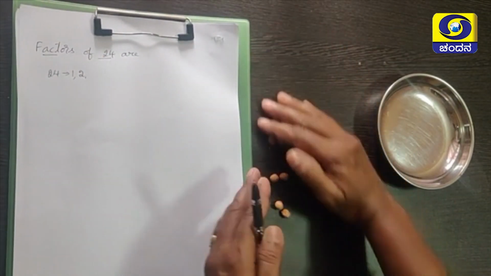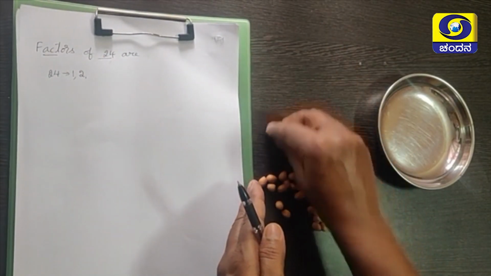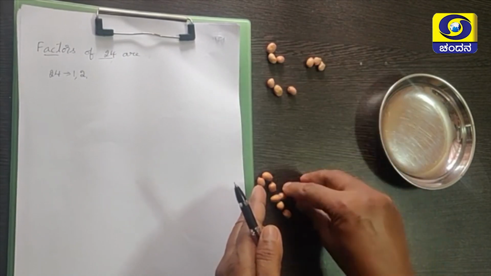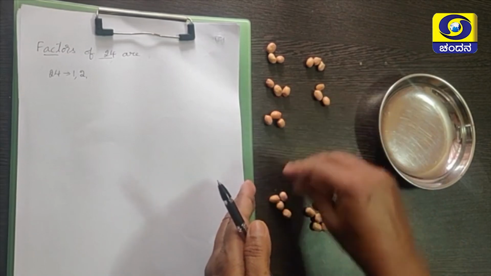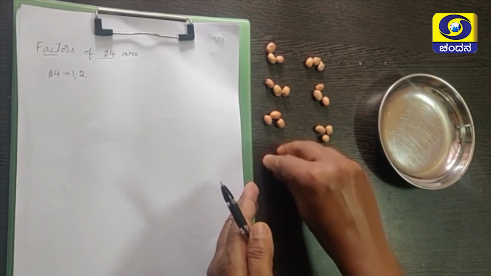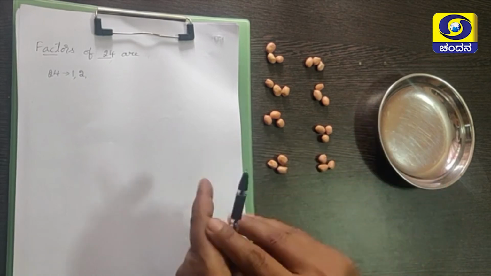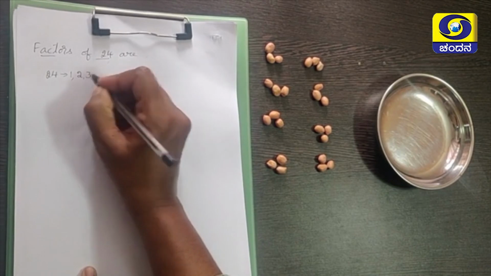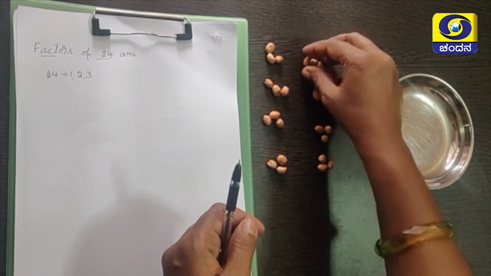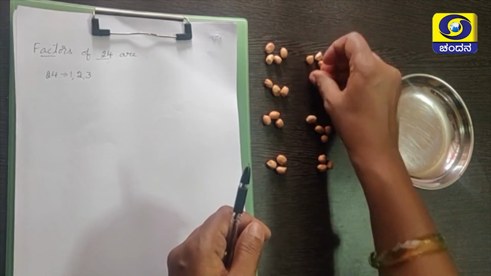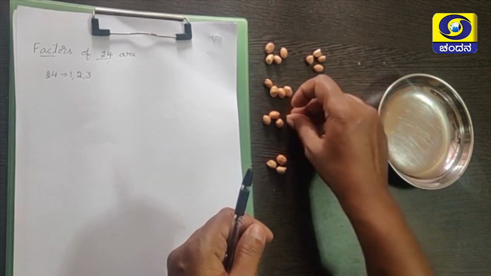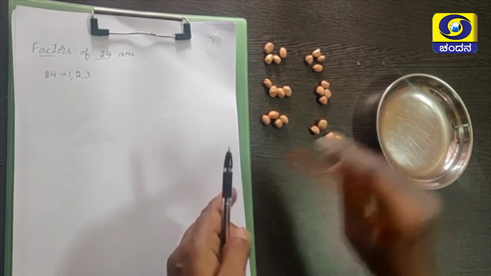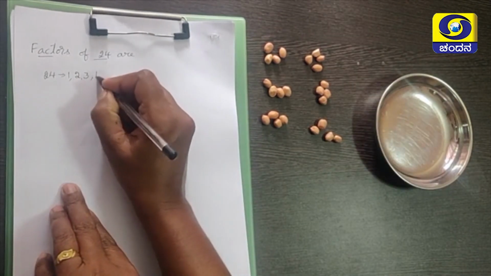Now, next I will do group of 3. 1, 2, 3, 4, 5, 6, 7, 8. Yes, we can do group of 3 also. So, 3 is the factor of 24. Next, I will do 4. 1, 2, 3, 4, 5, 6. Yes, 4 is also a factor.